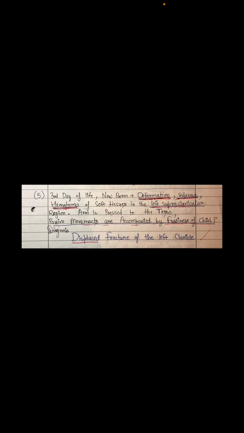This is also related to the third day of life. Newborn deformation and edema are there because blood got collected over there, a lot of fluid got collected over there. Passive movements are accompanied by fussiness of the child. The child cannot make any movement because his clavicle got displaced from its place. Let's see the next patient.